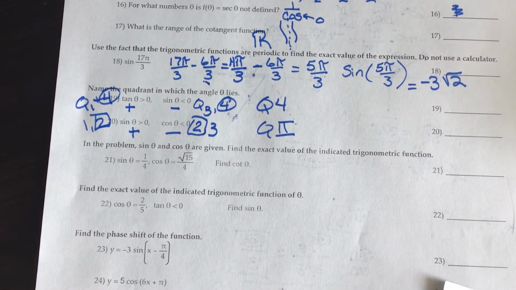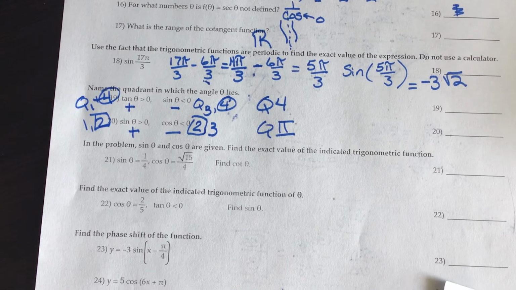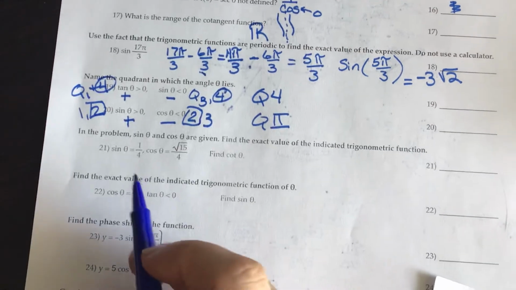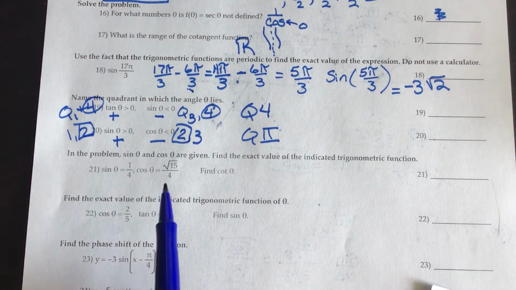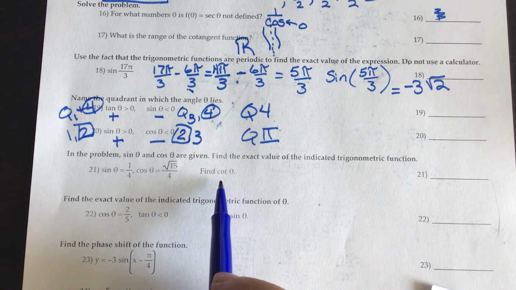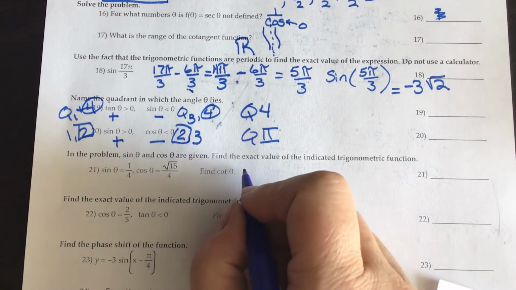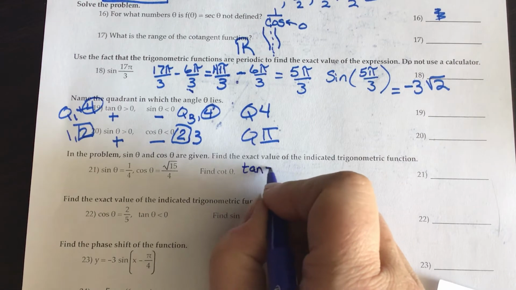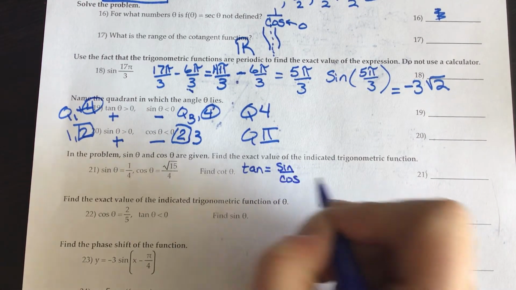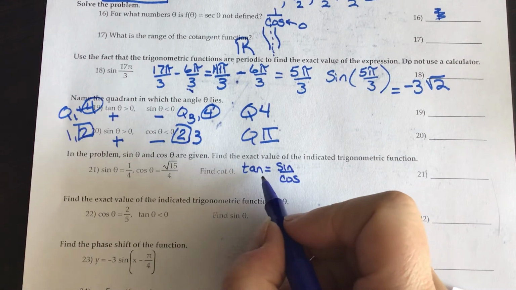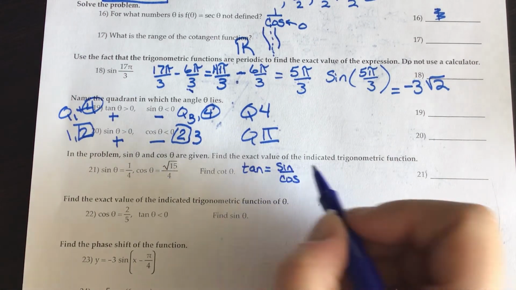Number 21, they want us to find the exact value of the trig function. It gives us sine and cosine, so we want to find cotangent. I know that tangent is sine over cosine, and cotangent is going to be the reciprocal of this.